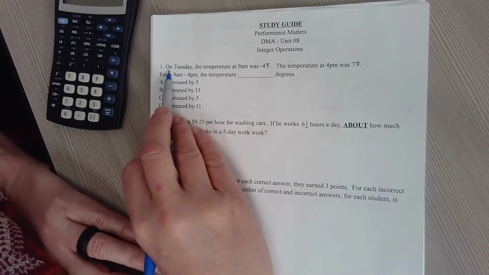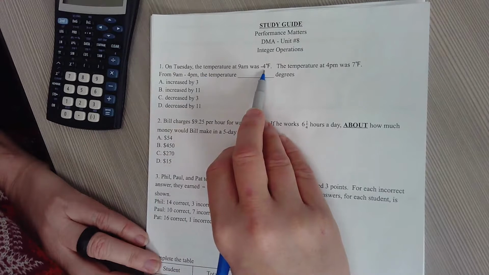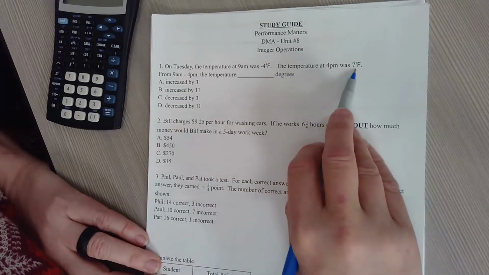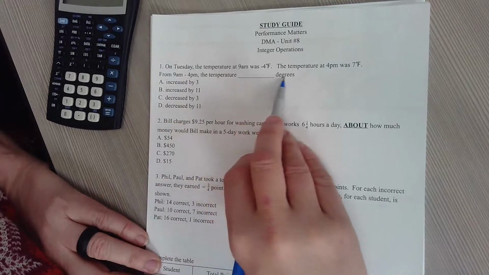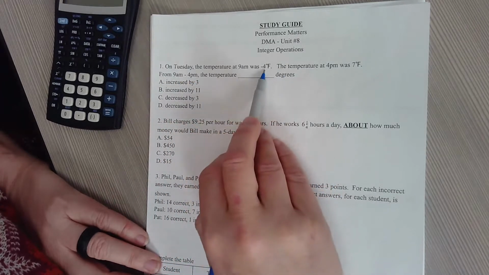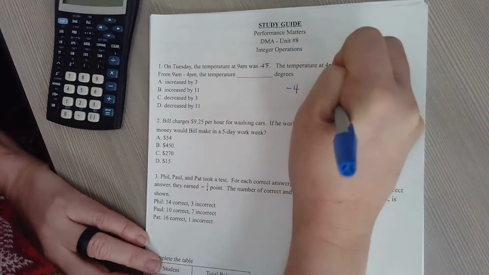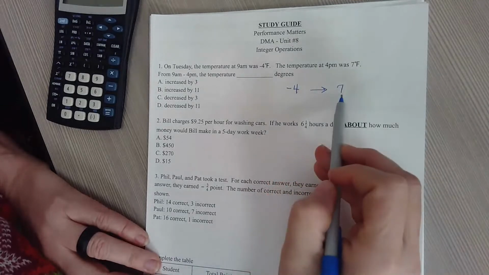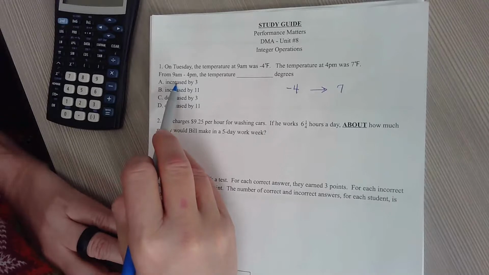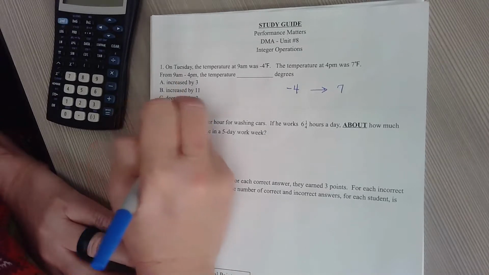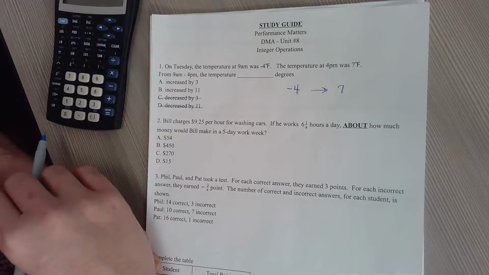So for question number 1, it says, on Tuesday, the temperature at 9 a.m. was -4 degrees Fahrenheit. The temperature at 4 p.m. was 7 degrees Fahrenheit. From 9 a.m. to 4 p.m., the temperature blank degrees. All right, so first of all, if it's -4 and then it went to being 7 degrees, obviously it got warmer. So when we look over here at our answer choices, the temperature obviously increased. So that is going to eliminate 2 of my answer choices automatically without me doing any math whatsoever.